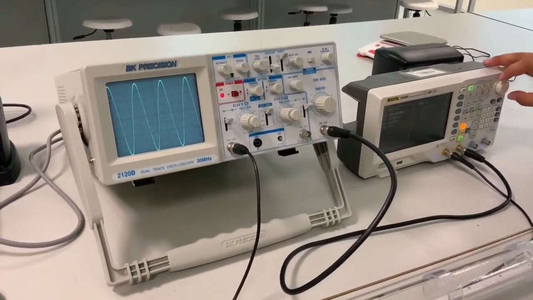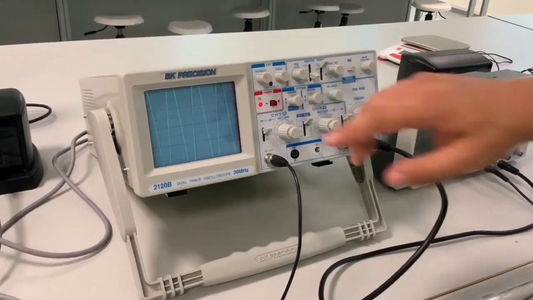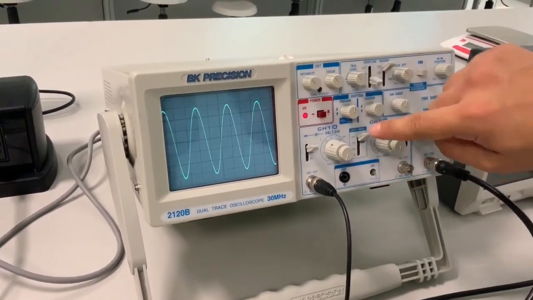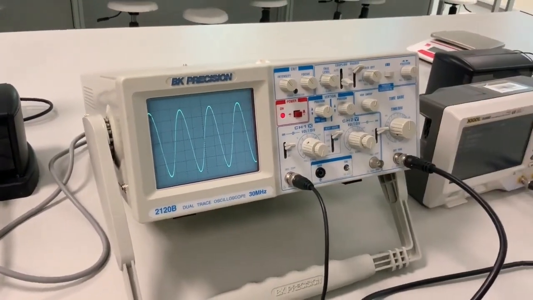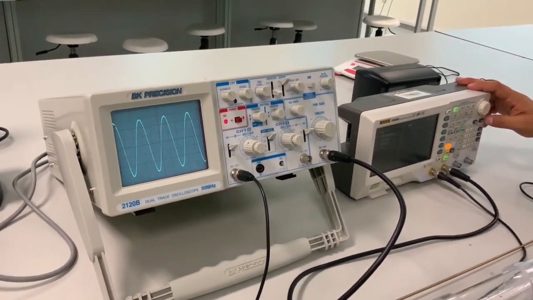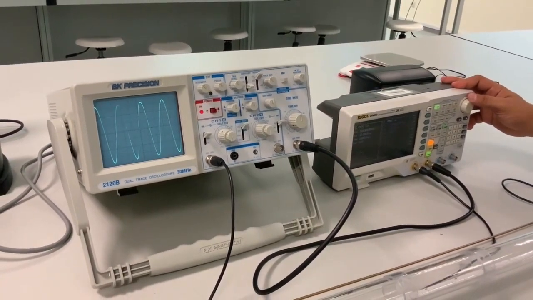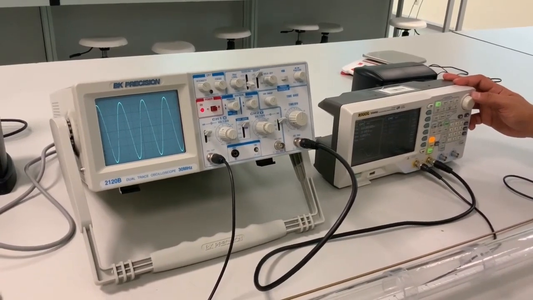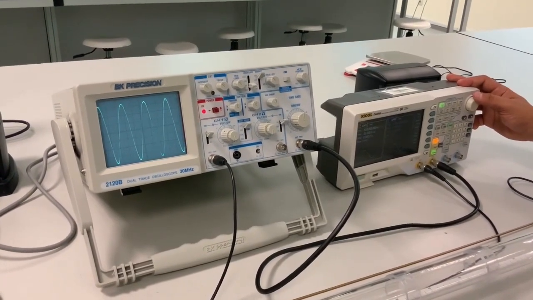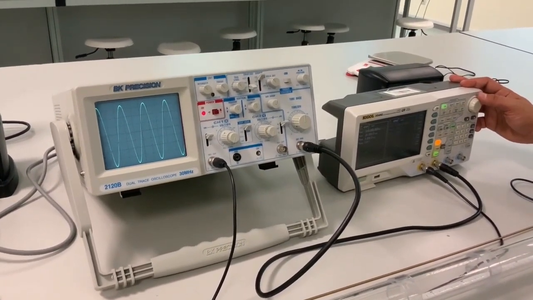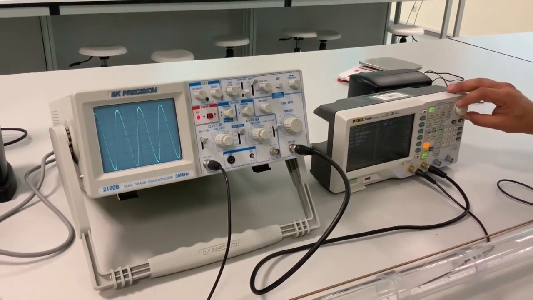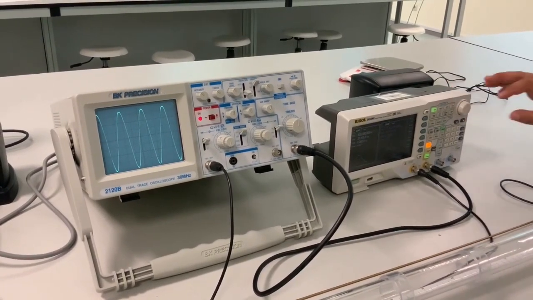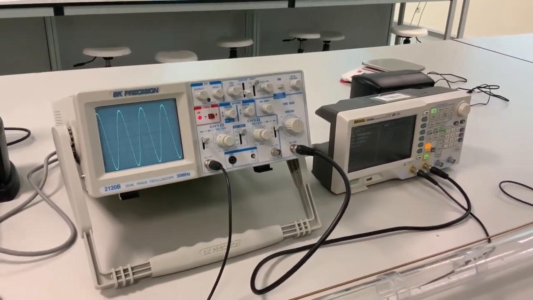If you see a picture where you cannot see the peaks, you can just decrease the volts per division here, and you will see your picture. I'm again increasing, and again at some value my maximum amplitude will stop increasing, so I'll fix this value. Right now it's 520 hertz.